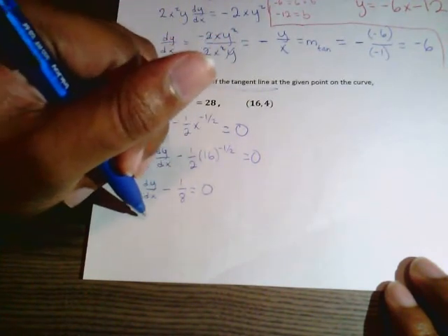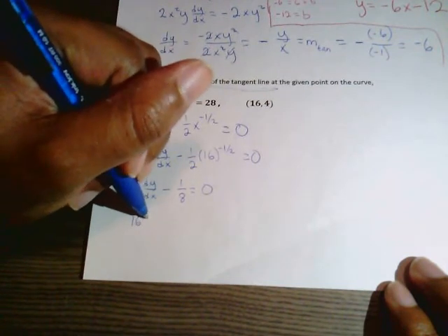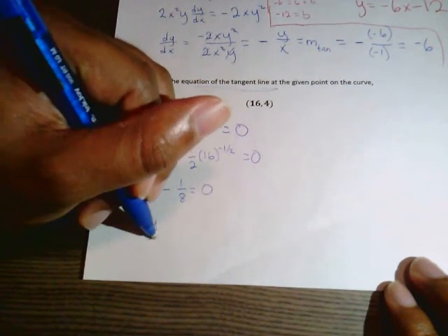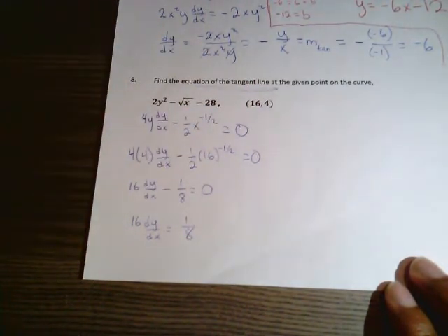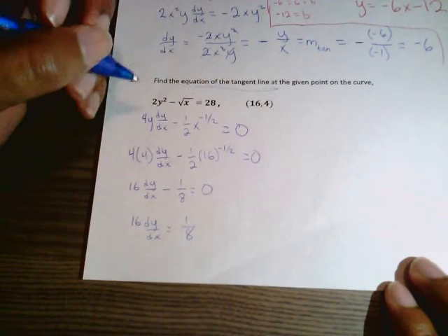So we'll move the 1/8 to the other side. So we'll have 16 dy/dx equals 1/8. And then we'll divide everything by 16.